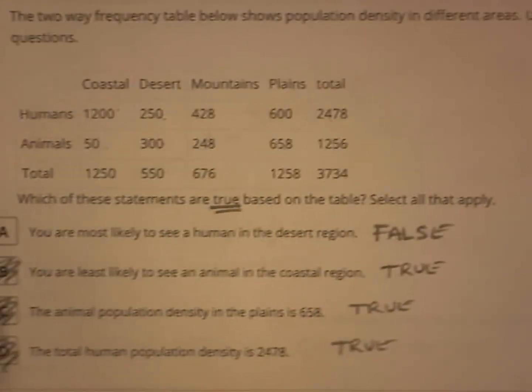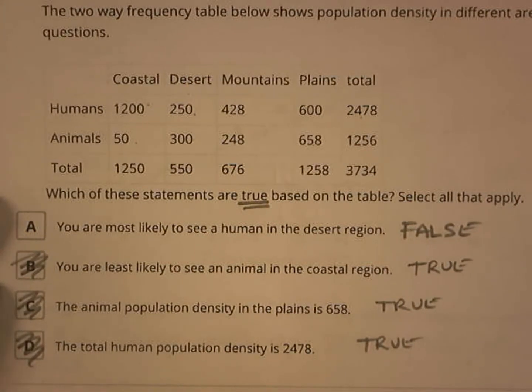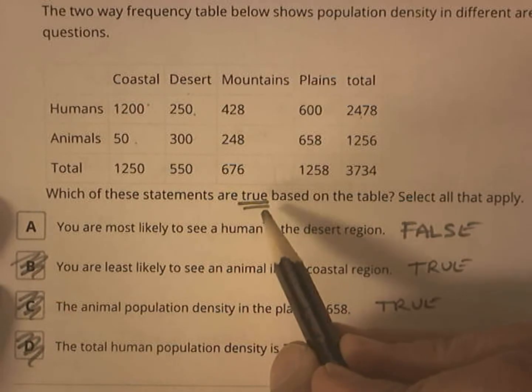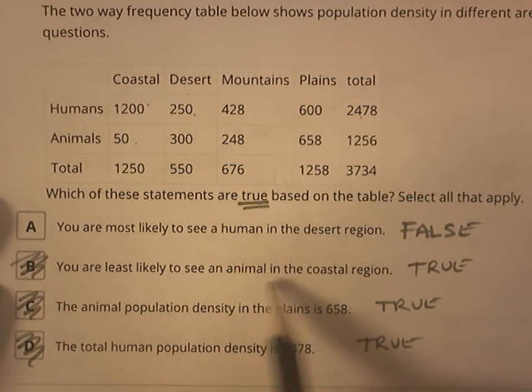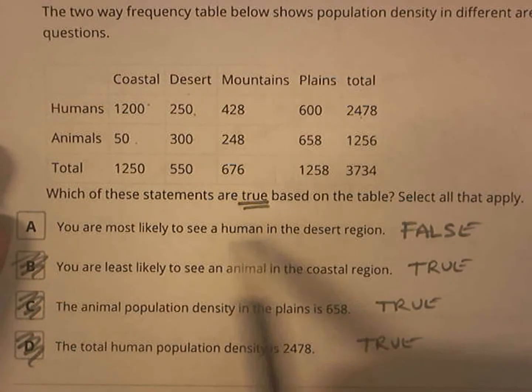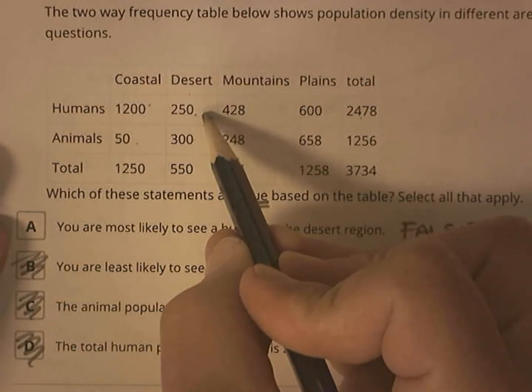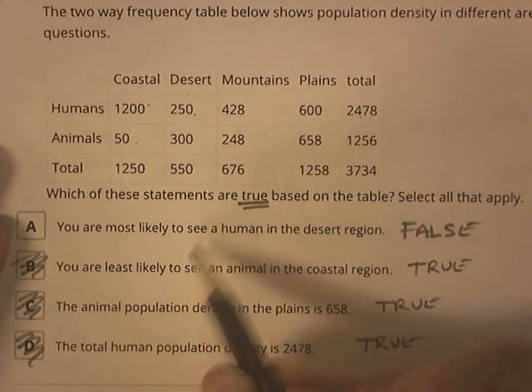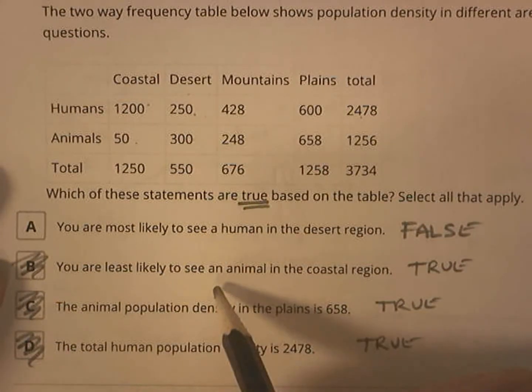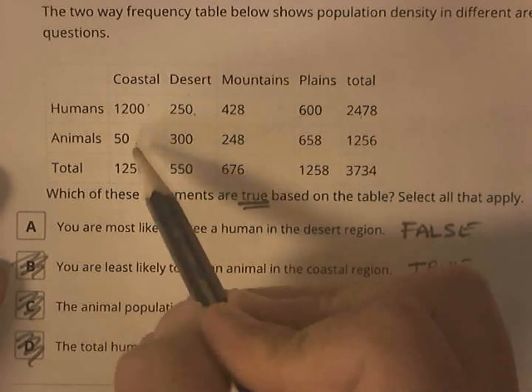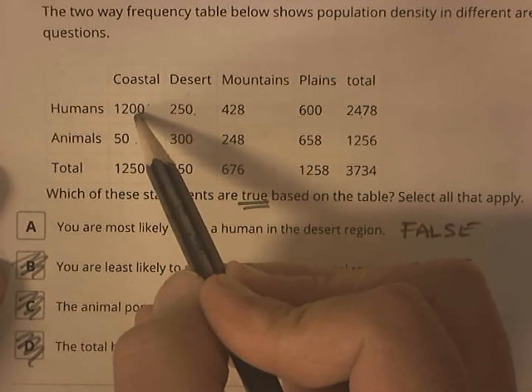Here we have a frequency table, and we're trying to find the true ones. So you are least likely to see an animal, you are most likely to see a human in the desert region. So I went to deserts. There are 250 humans and 300 animals. So no, you're not going to see a human more likely. You're least likely to see an animal in the coastal region. Well, coastal, 50 animals and lots of people.